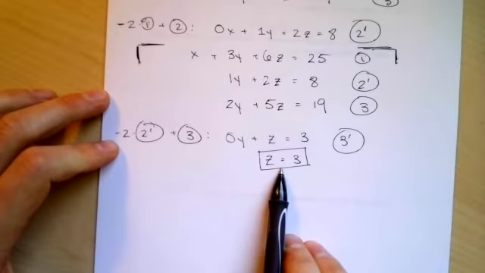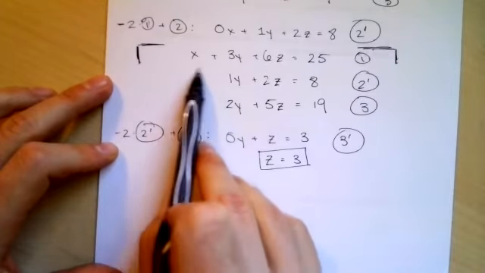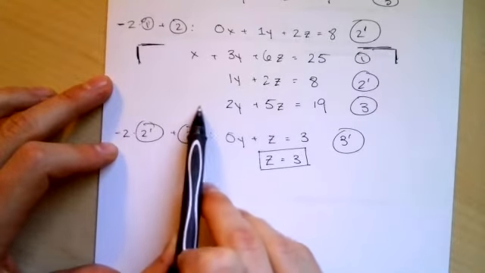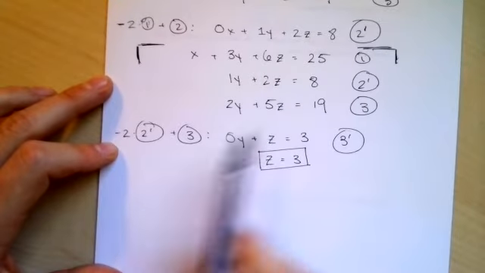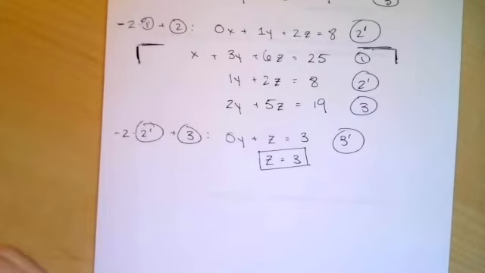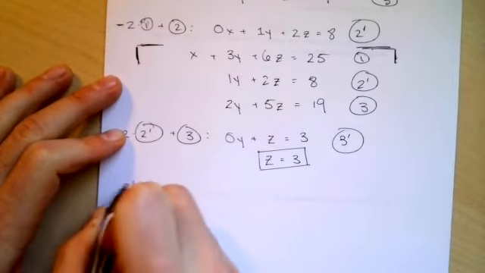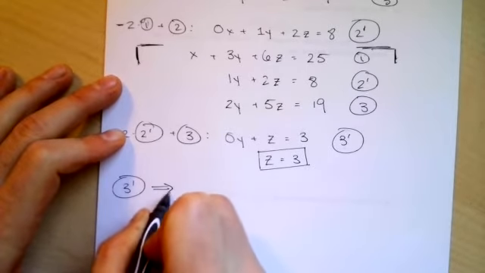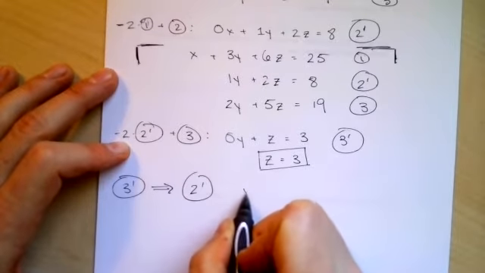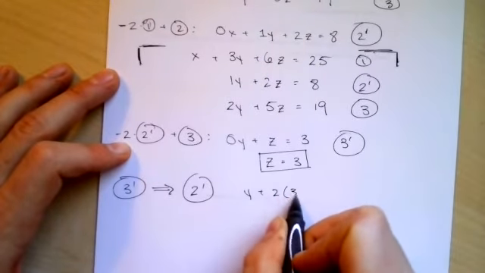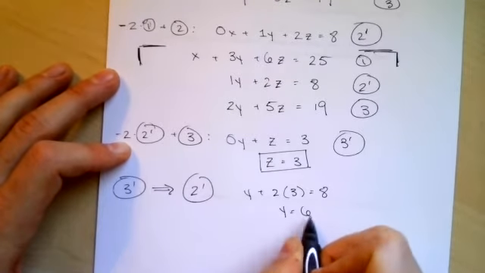So we found our third variable, z. And now nicely enough, since these two equations don't have x's in them, if I plug that z into either of these equations, we can figure out y. So if we do our 3 prime and then substitute that into equation 2 prime, we're going to have y plus 2 times 3 equals 8. So y is equal to 6.